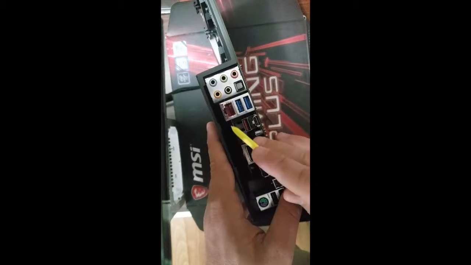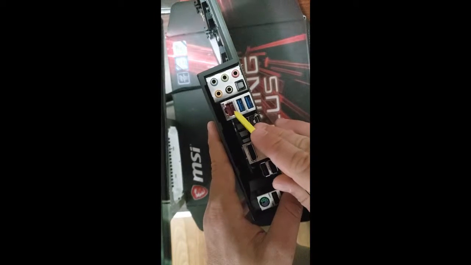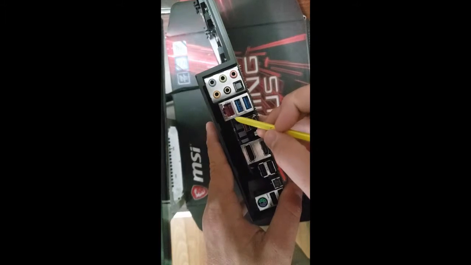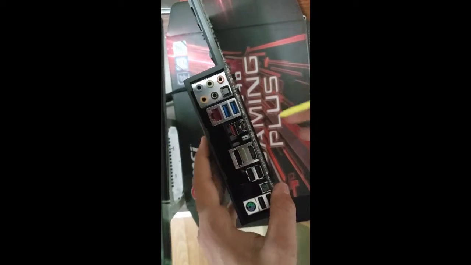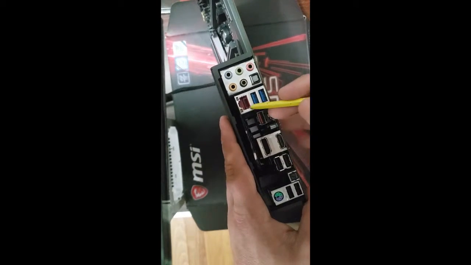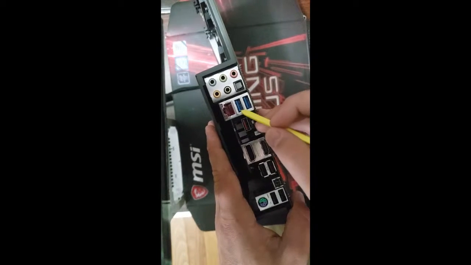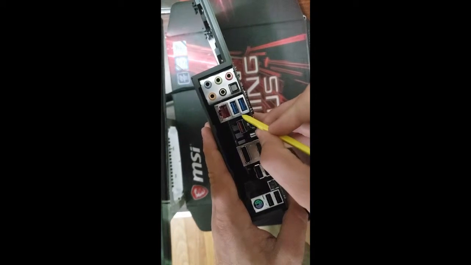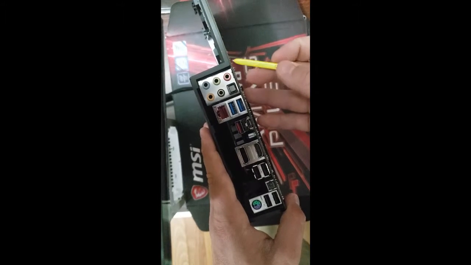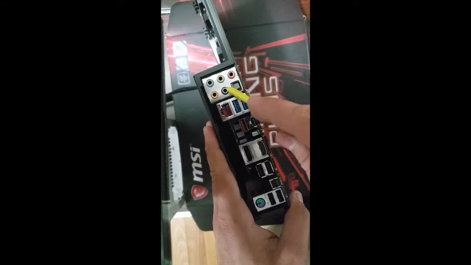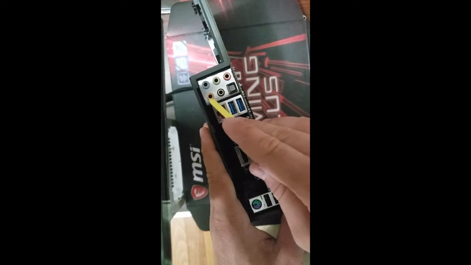And then moving on, I believe this is a gigabit Ethernet connection, but if you don't have a gigabit connection, it'll still work. You can transmit up to a gigabit worth of data, followed by the two USB 3.0s. Now, here we have the 7.1 audio ports, inputs.